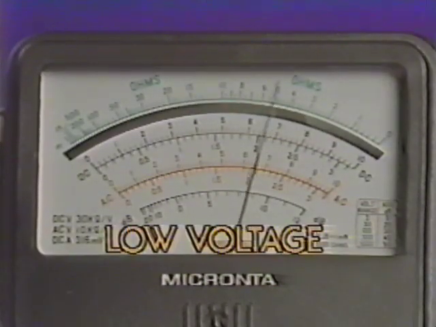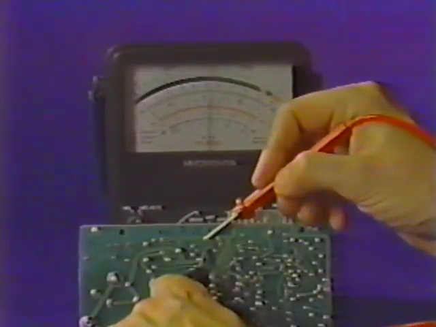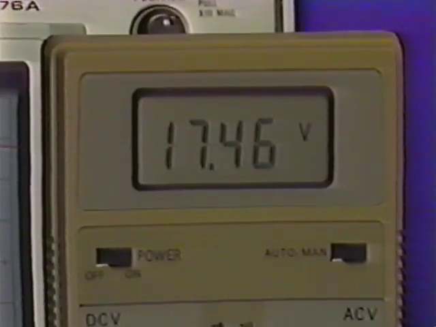Low voltage will also be produced if the filter capacitor opens. A quick resistance test should identify an open filter. When either a diode or a filter capacitor opens, excessive ripple may result.